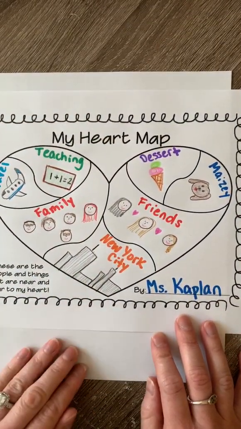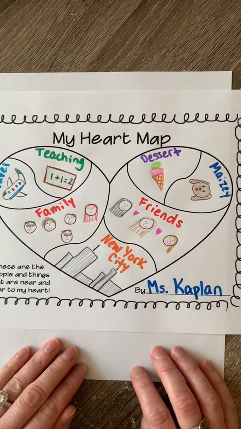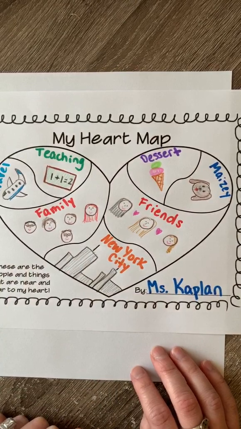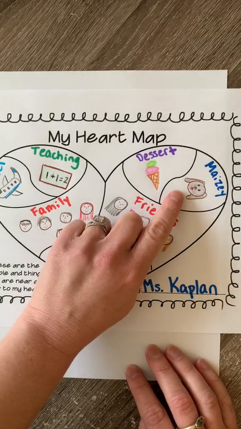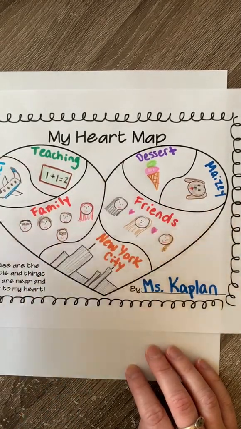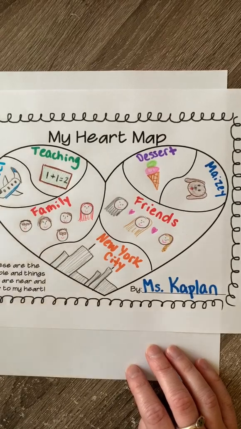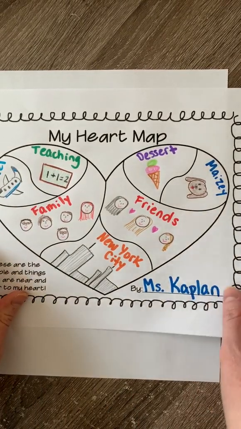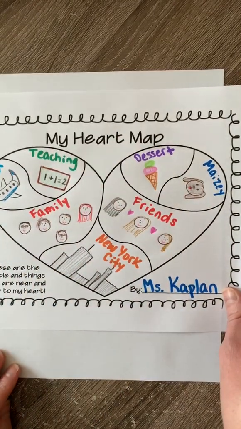I'm going to choose this option today. I'm going to choose something from my poetry heart map that's close to my heart and write an acrostic poem about that topic. I think I'm going to write a poem about my dog, Maisie. I love my dog so much. She is the sweetest, most wonderful dog, so I think I'll write an acrostic poem all about her. I use my heart map to help me think of that idea.